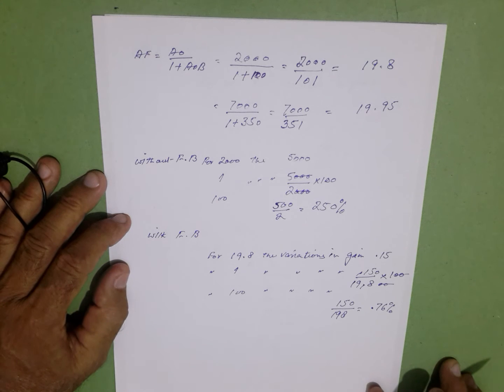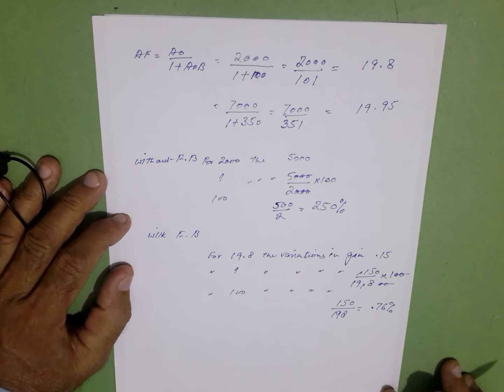But see that 2000 gain has reduced to 19.8, 7000 gain has reduced to 19.95. So we have stabilized the gain at the cost of reduction in gain.